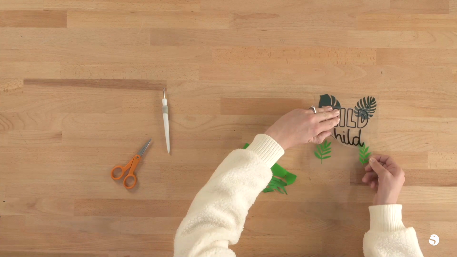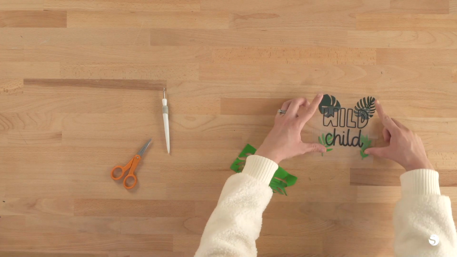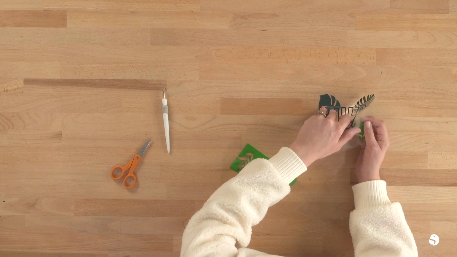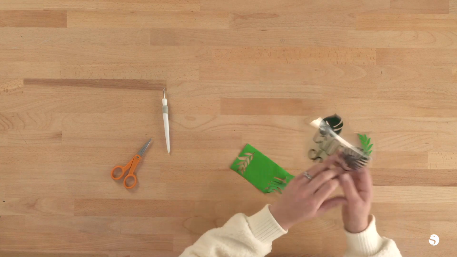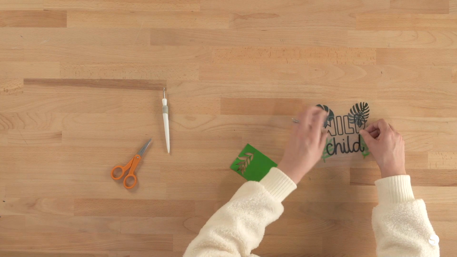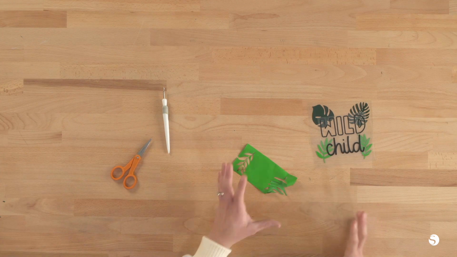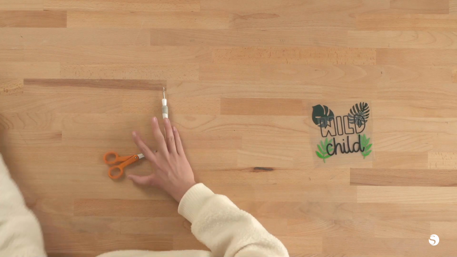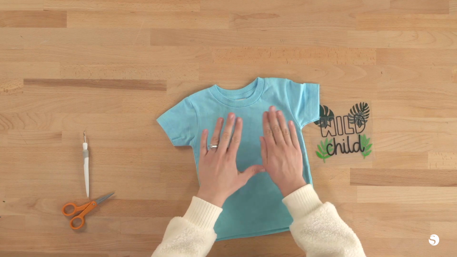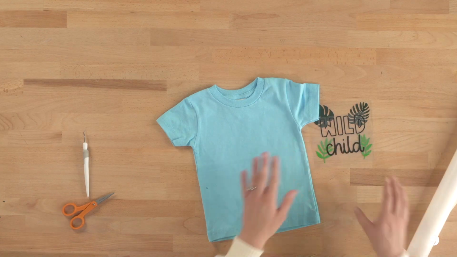So we're going to iron these on in the order that they go. We can iron on both sets of leaves at the same time, and then we'll iron on the wild child on top. So I'm just going to layer these so we can see it a little bit better. And I like to overlap my letters a lot. You don't have to. You can spread the design out a little bit more if you'd want to, but I like to have them all kind of close together and compact. So to iron it on, we just need our shirt that we're using. Like I said, this shirt is pretty small that we're using. And then we're going to need some parchment paper, and then our design and the iron.